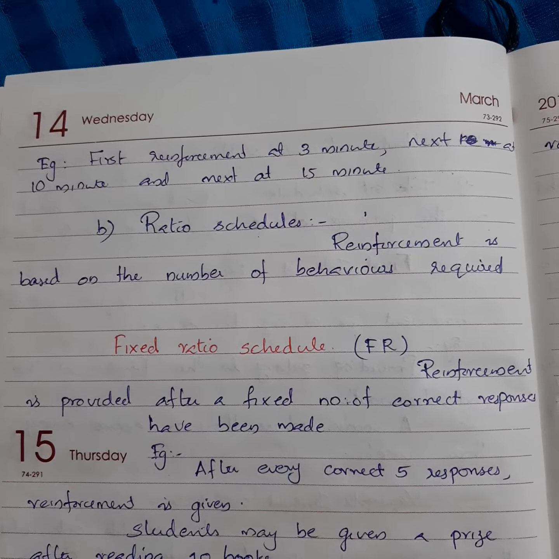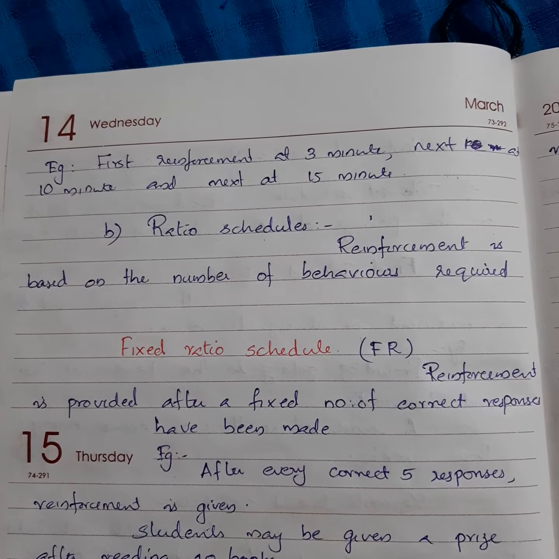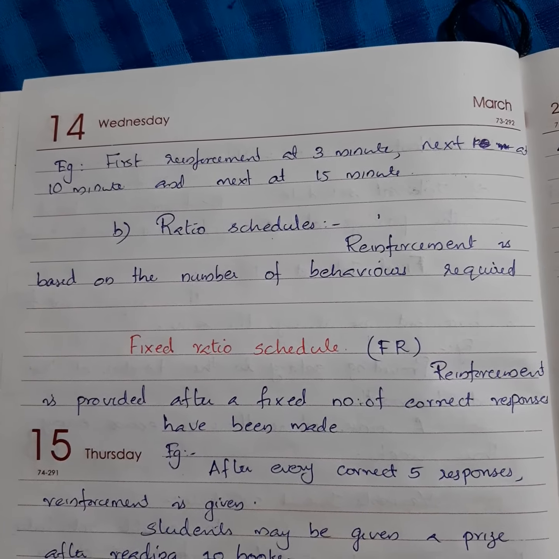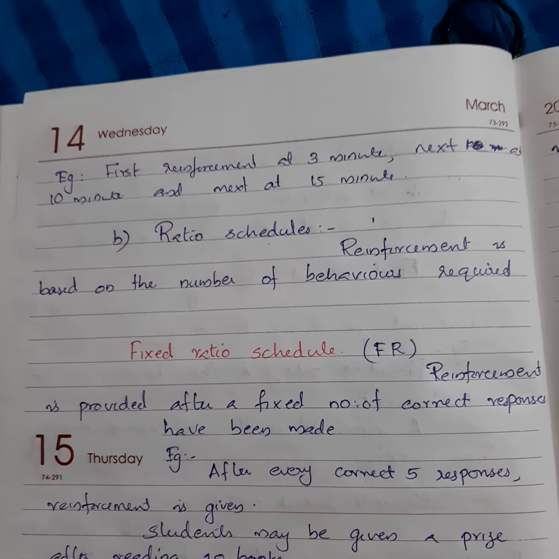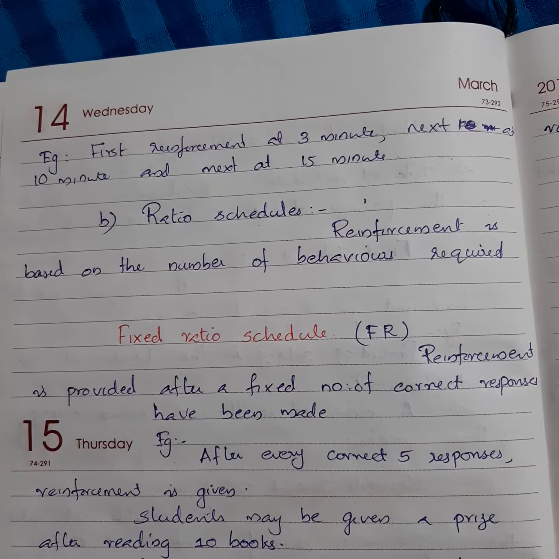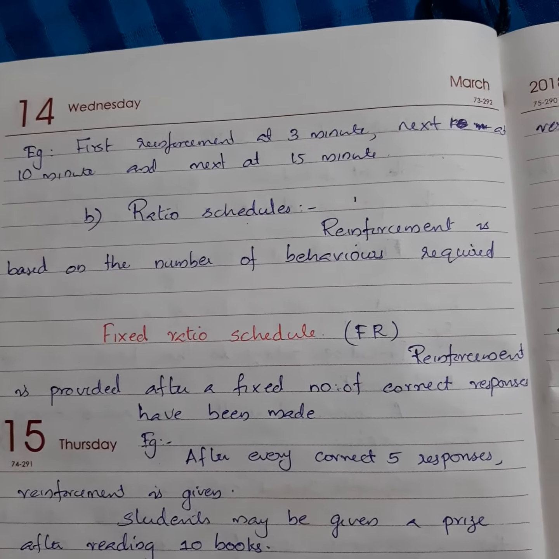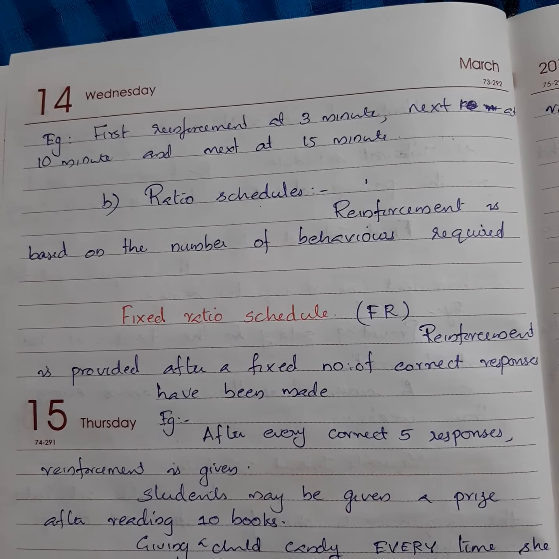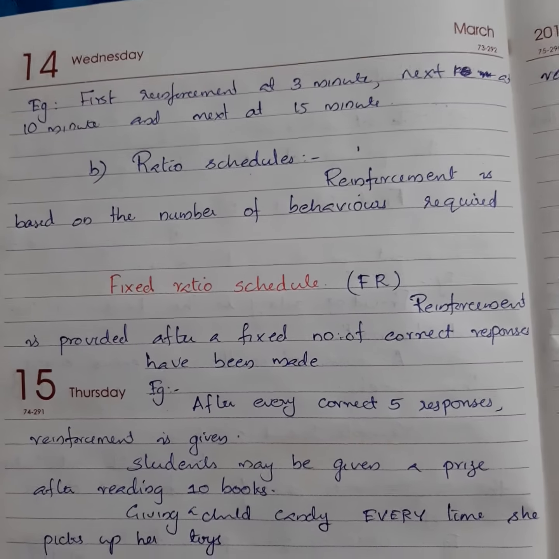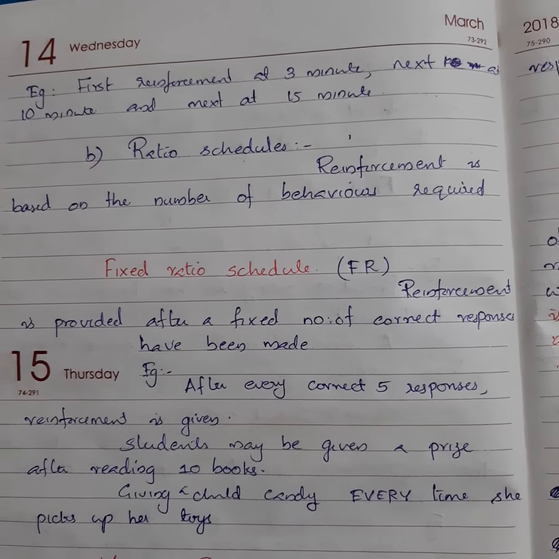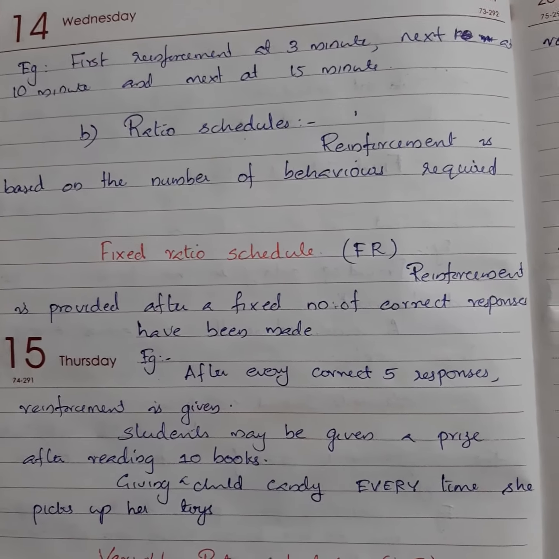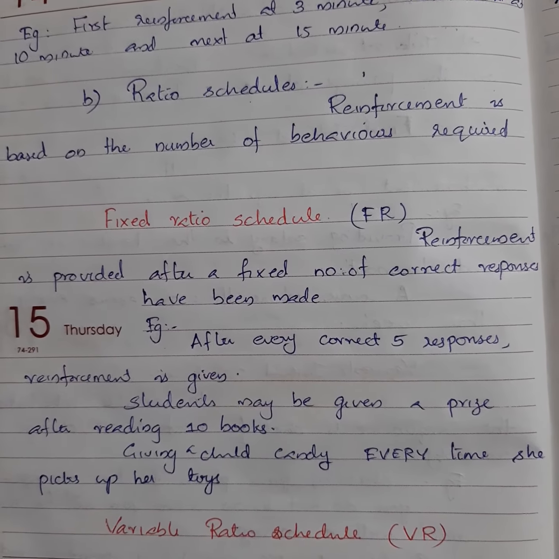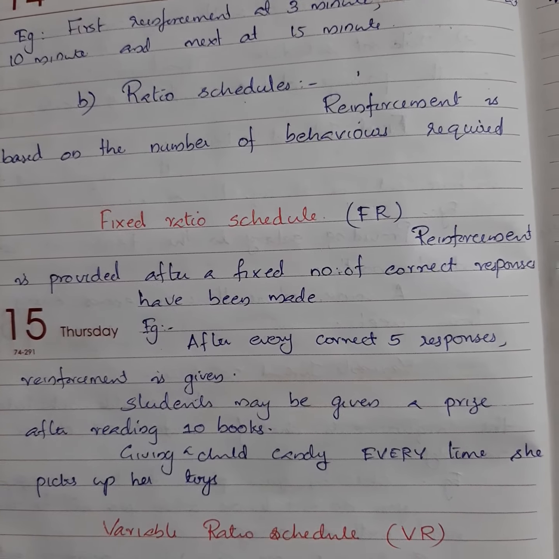The second category of intermittent reinforcement is ratio schedule. Here reinforcement is based on the number of behaviors required. The classifications under ratio schedules are fixed ratio schedule and variable ratio schedule. First, fixed ratio schedule. Here reinforcement is provided after a fixed number of correct responses have been made. For example, after every 5 correct responses, reinforcement is given.